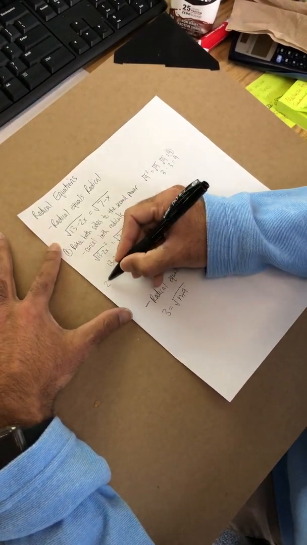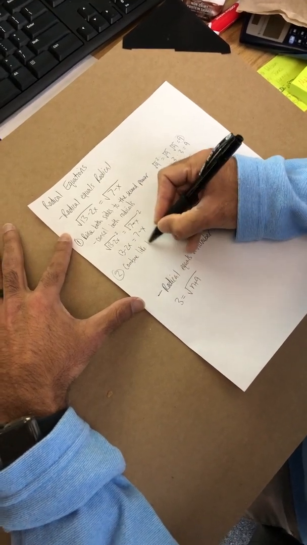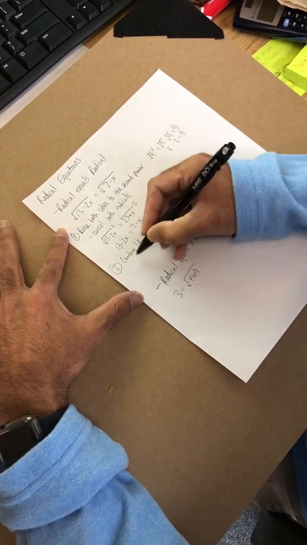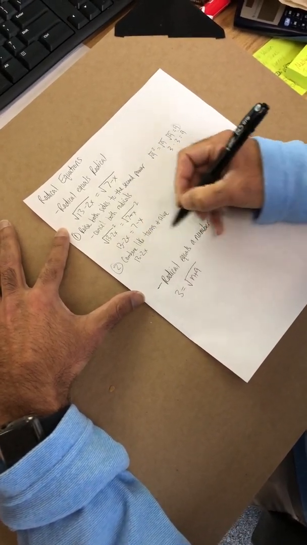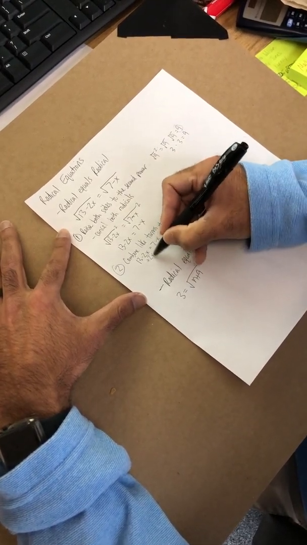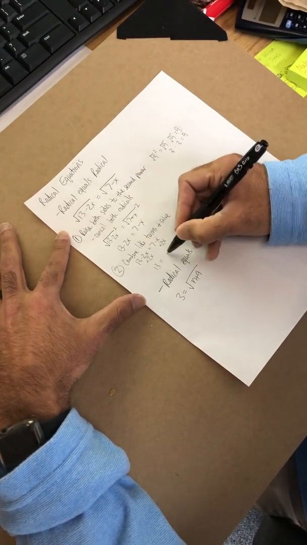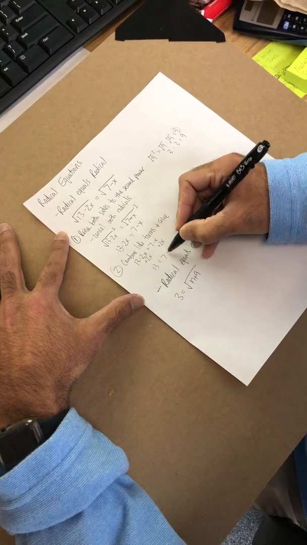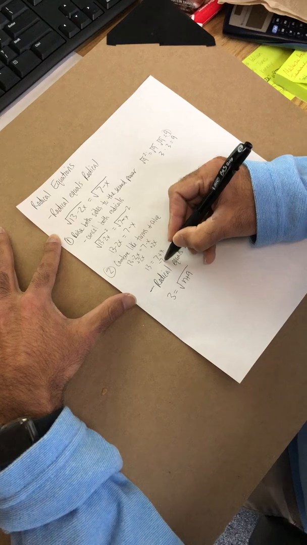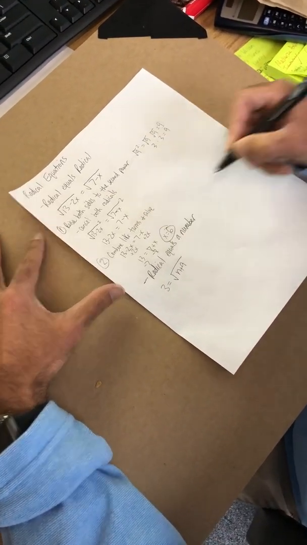Now we're just going to combine like terms and solve. So if we got 13 minus 2x equals 7 minus x, we can add 2x here, and we get 13 equals 7 plus x. And now we can subtract 7, and x equals 6.